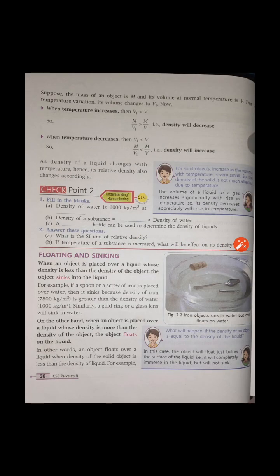Next, the effect of temperature on density. The mass of an object never changes, but the volume of an object changes due to temperature. Generally, volume increases on heating and reduces on cooling. Follow along on page number 38.